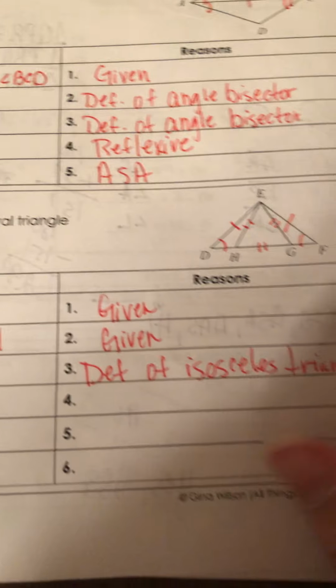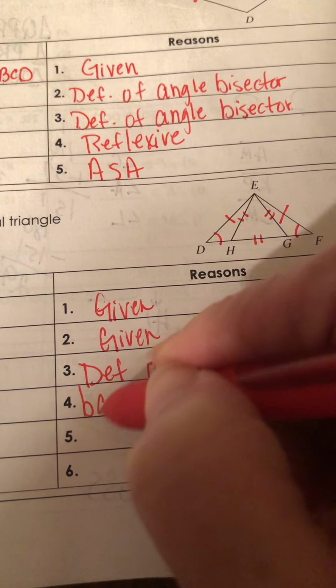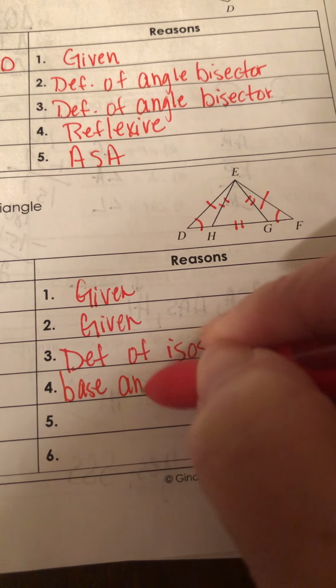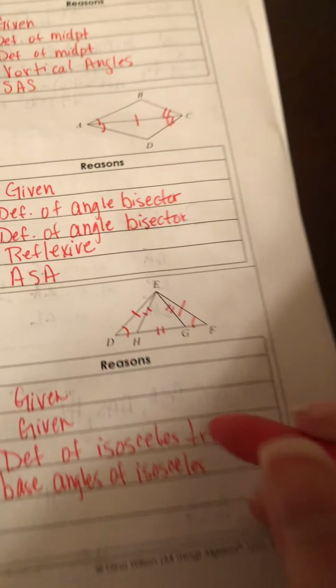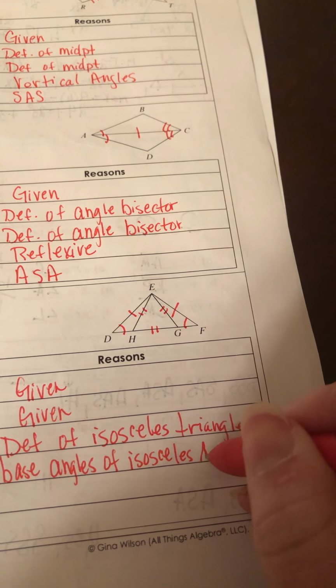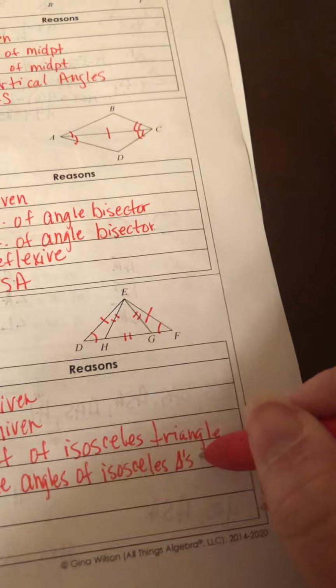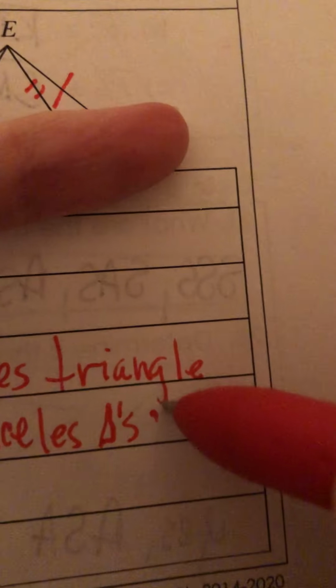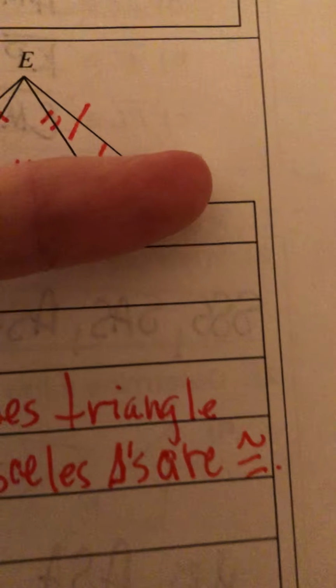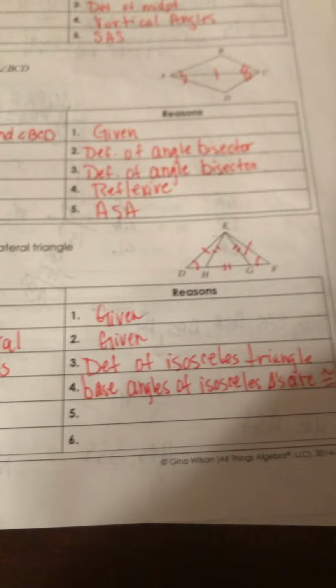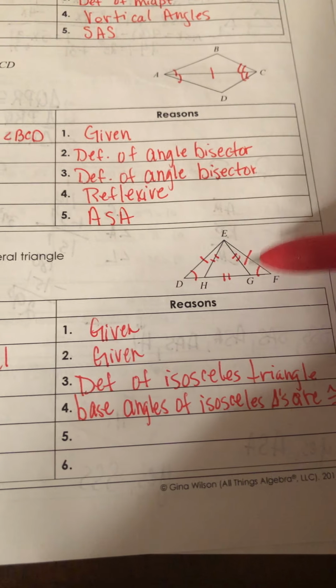Okay, why? Base angles of isosceles triangles are congruent. Okay, so we're making good progress now.